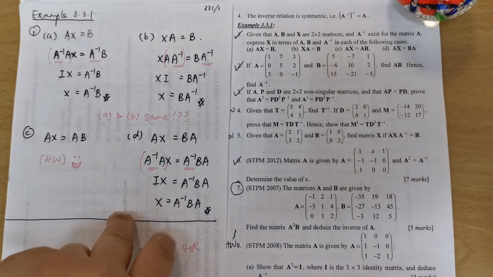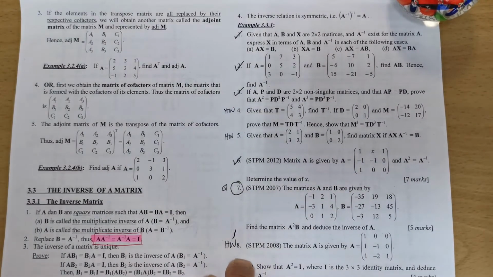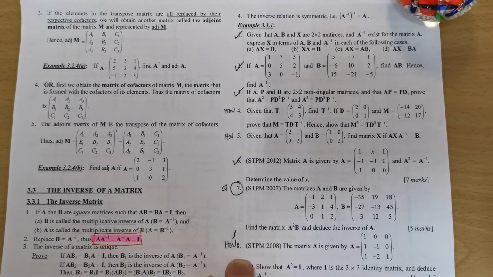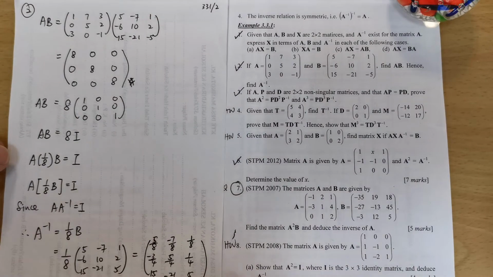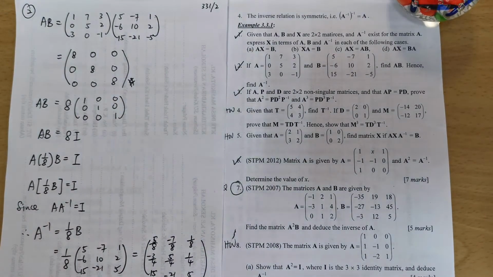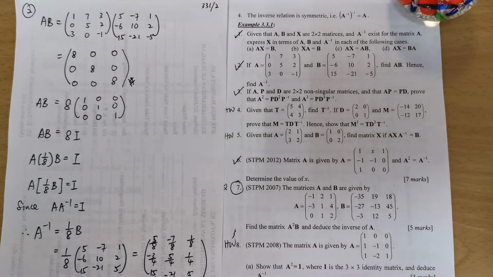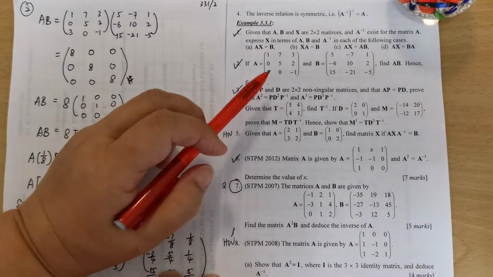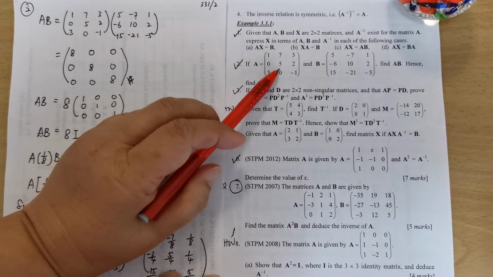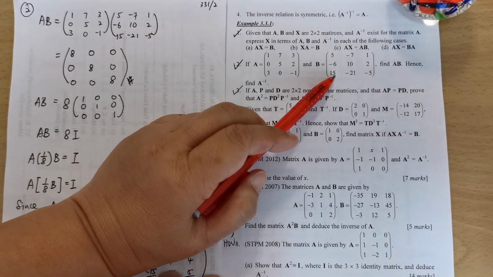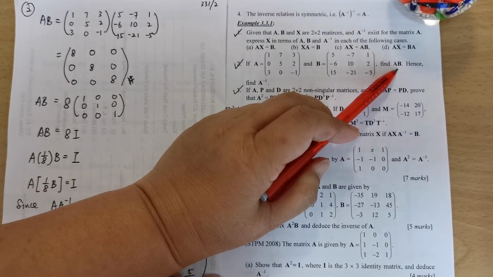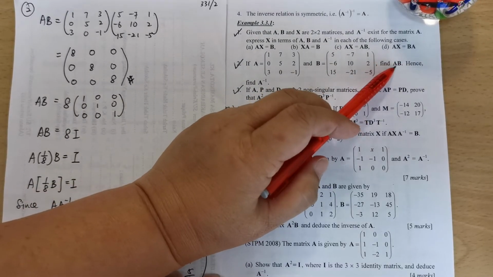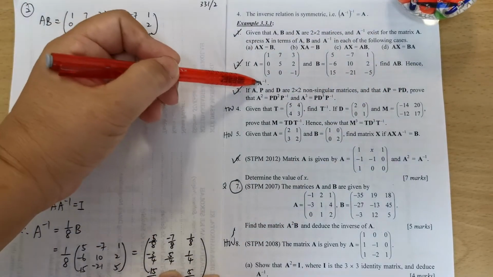Okay. So second question. Number 2. You see, this is the method that how we find the inverse of a matrix without going through the row elementary operation. All right. So question 2, you are given matrix A, a 3 by 3 matrix, and B also another 3 by 3 matrix. You are asked to find AB. Hence, from what you have found, find inverse A.